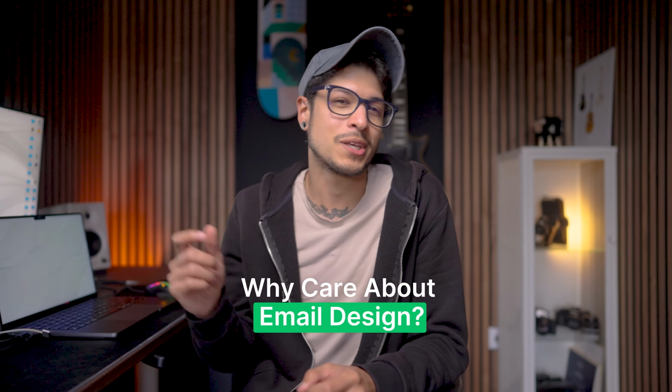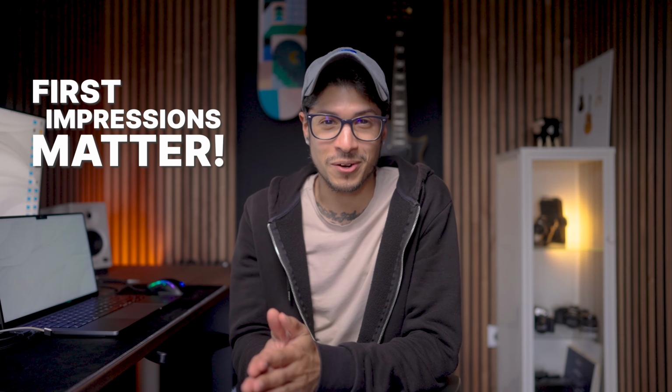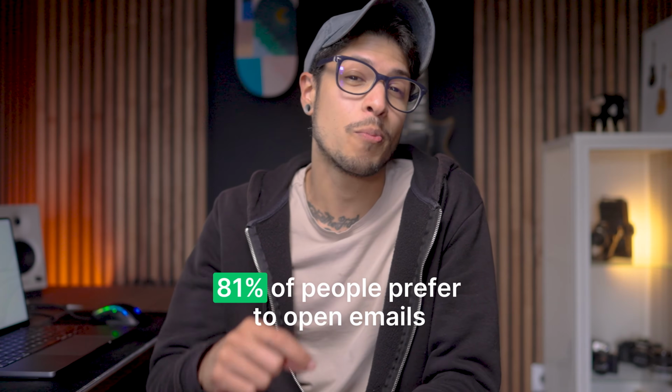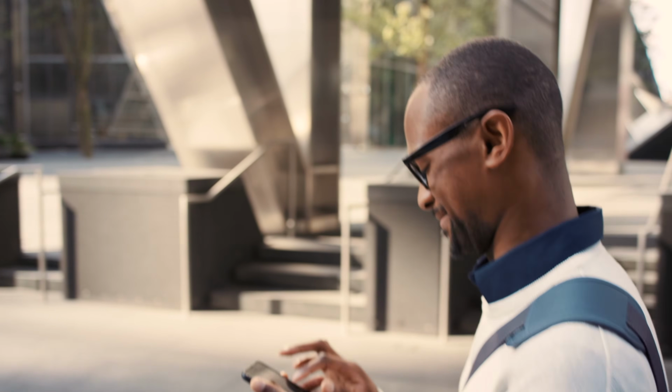Why care about email design? All right, let's be honest. How many times though have you opened an email, seen a wall of never-ending text, and hit delete faster than you make the coffee in the morning? Right, exactly. First impressions matter. Did you know that 81% of people prefer to actually open their emails on their smartphones? That means your emails need to look amazing even on a tiny screen.